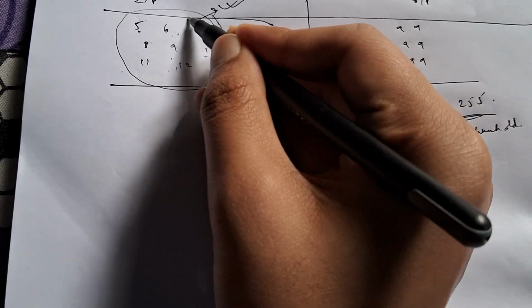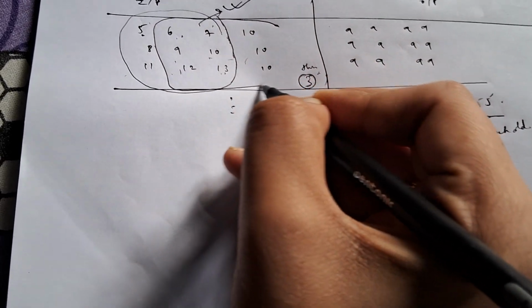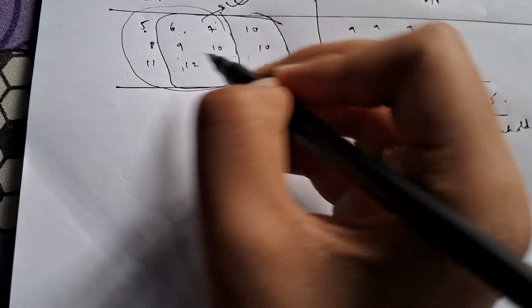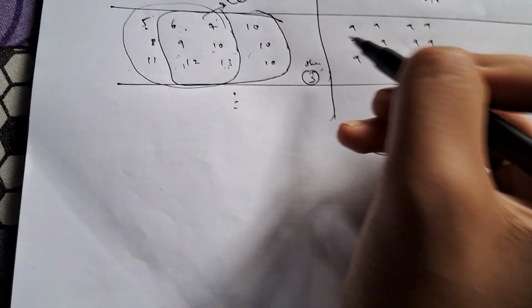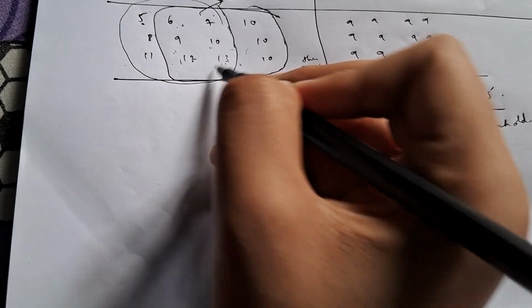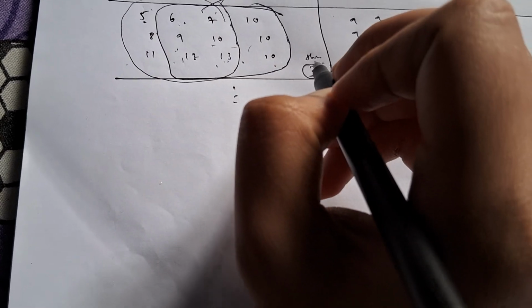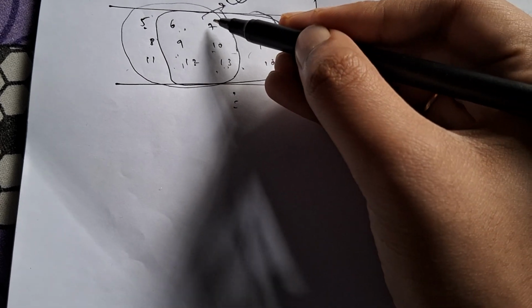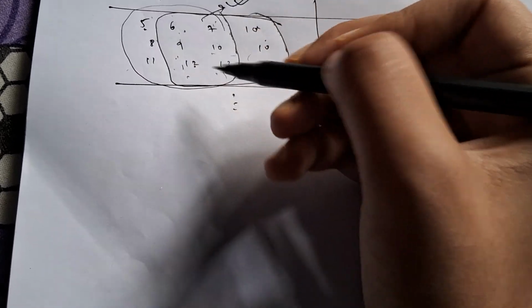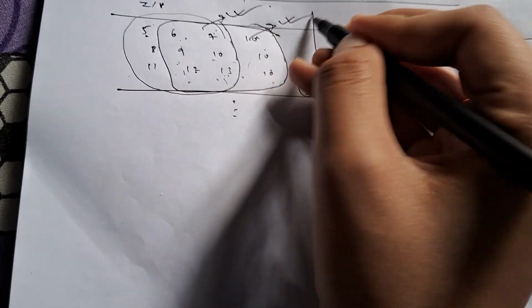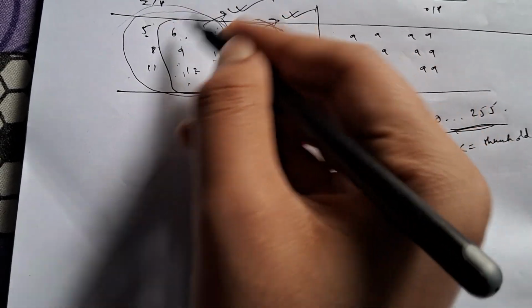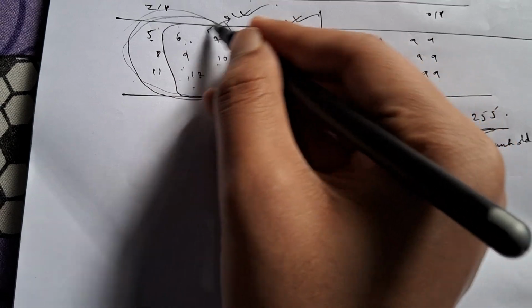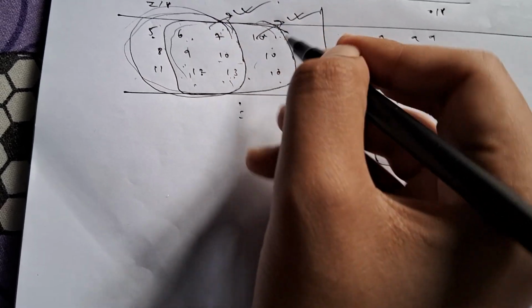Now again, if we check for this grid: 6 and 7 is 1, 7 and 10 is 3, 9 and 10 is 1, 10 and 10 is 0, 12 and 13 is 1, 13 and 10 is 3. For all of them the difference is at most 3, so it is also valid. So this is valid, this is valid, and for this you have to find the average of all of them, and for this also you have to find the average of all of them.